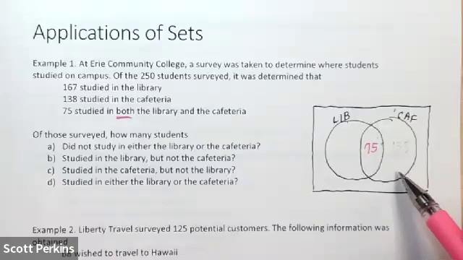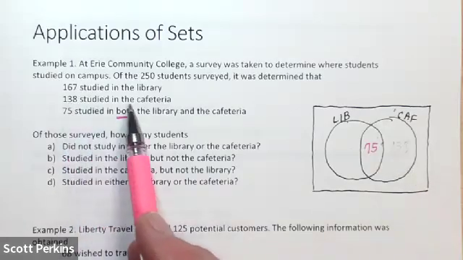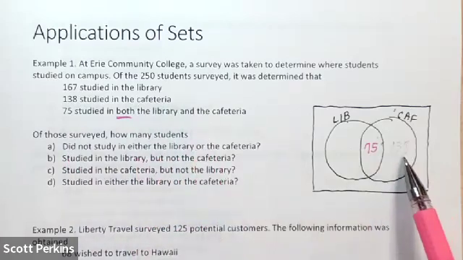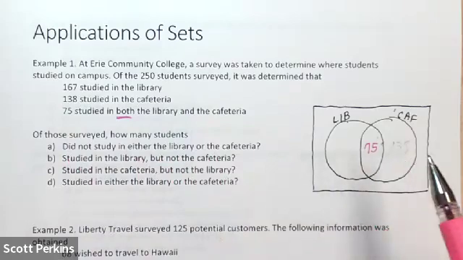Now, there are problems you might encounter that say 138 studied in the cafeteria only, and then you'd be right to put 138 there. Does that difference make sense? That's the most common mistake students make. If you can overcome that, you're going to have no problem with these problems.